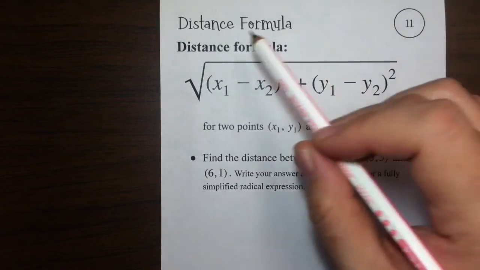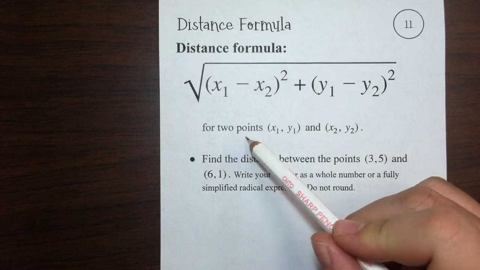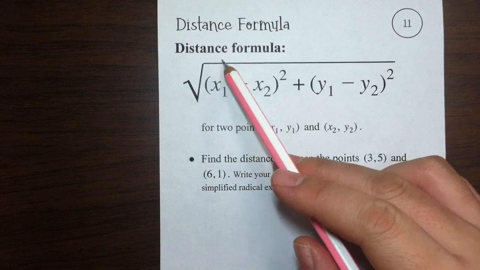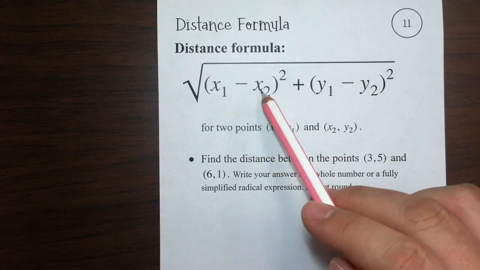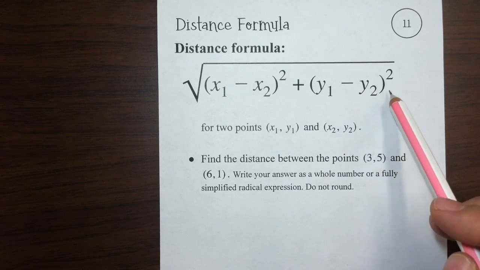Page 11 of the notes is the distance formula. The distance formula is given like this. For 2 points, x1, y1, and x2, y2, the distance is the square root of x1 minus x2 quantity squared plus y1 minus y2 quantity squared.